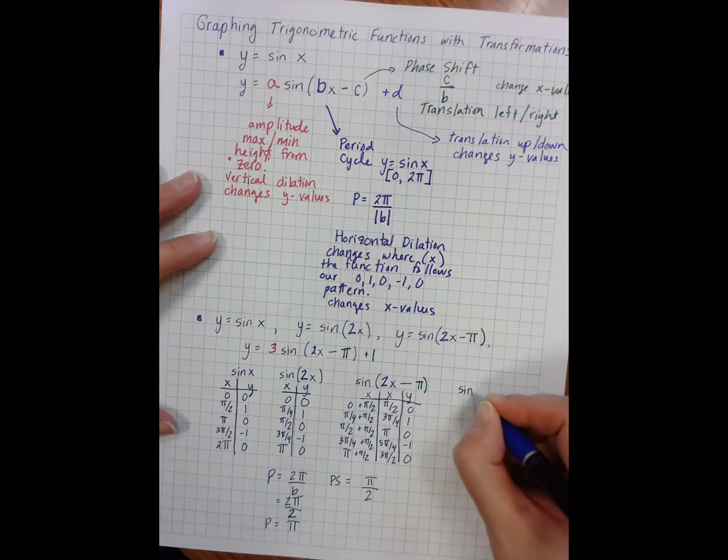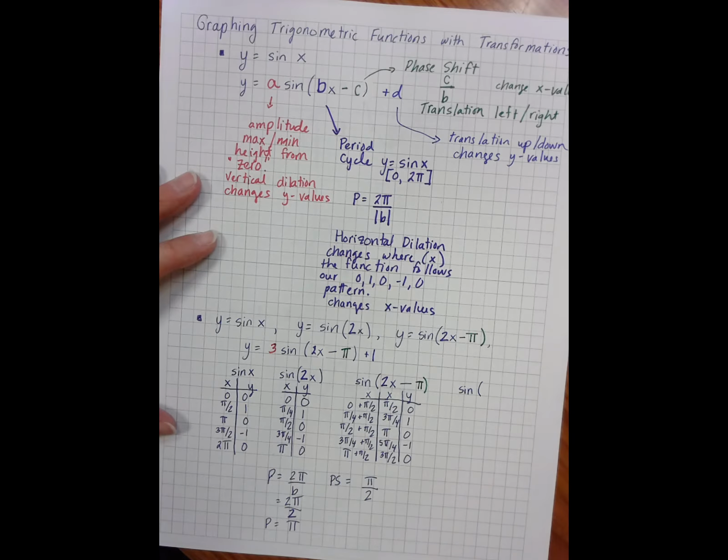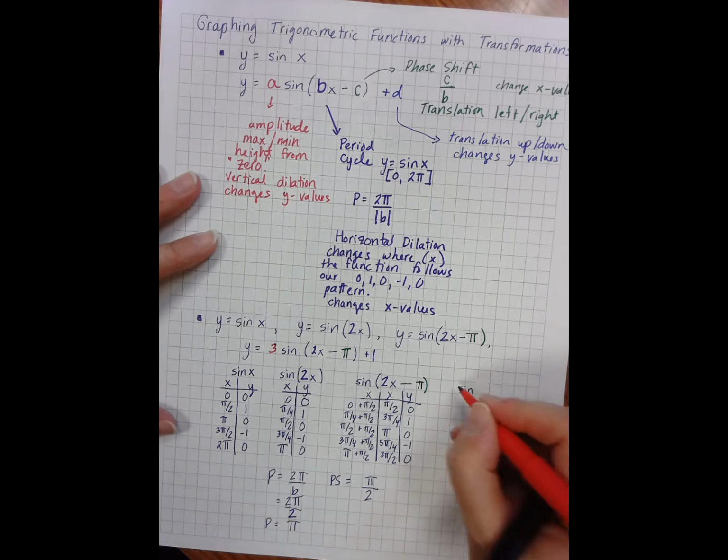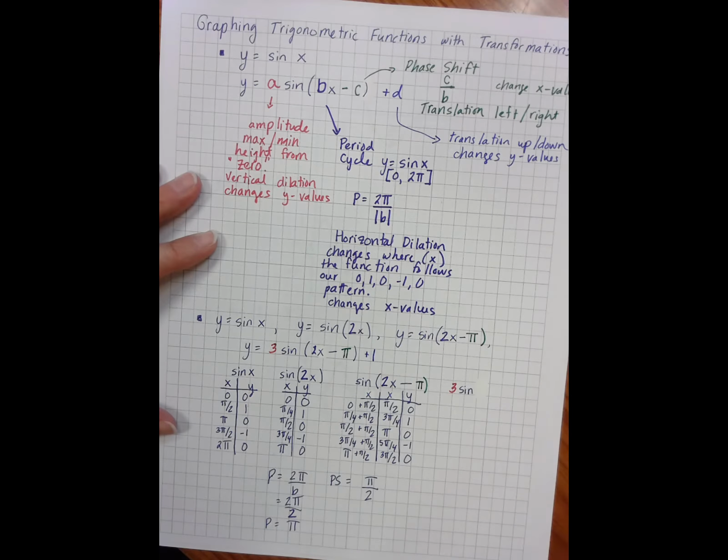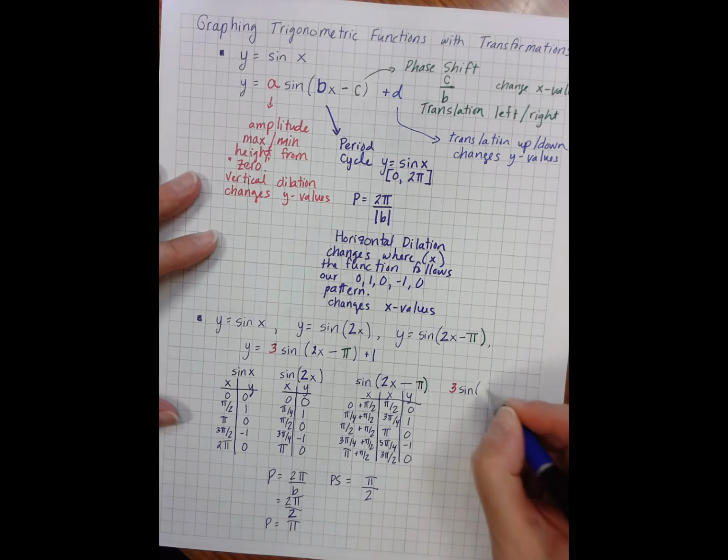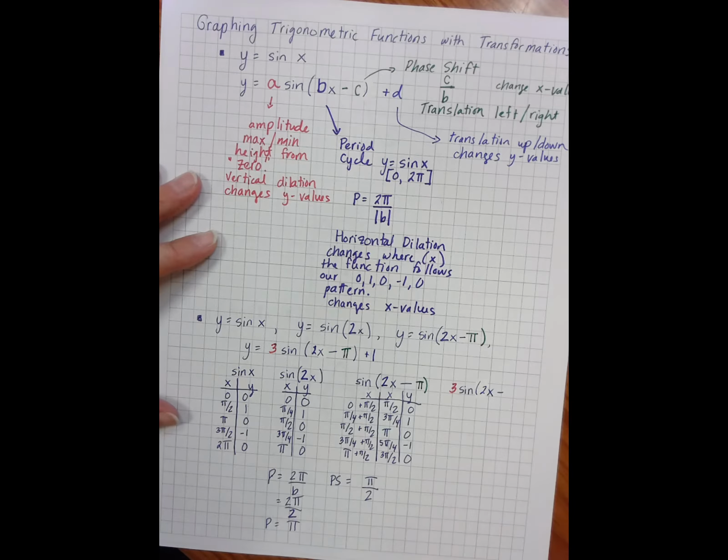So I have sine, we added in the 3 in the front, so 3 sine 2x minus pi plus 1.